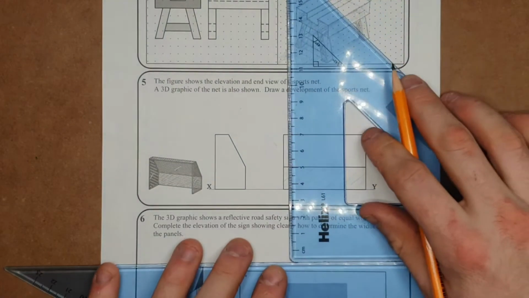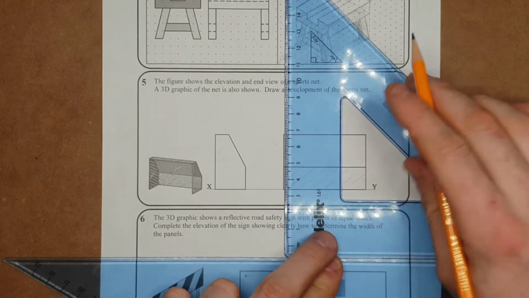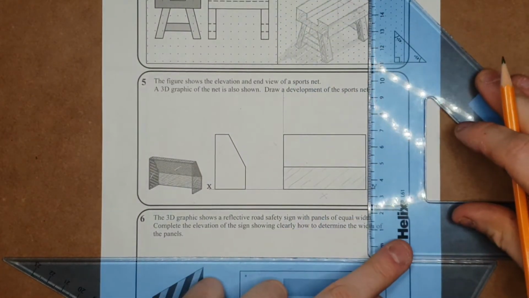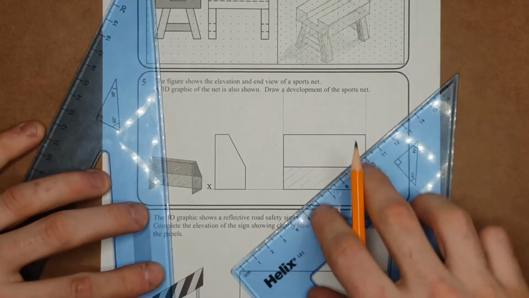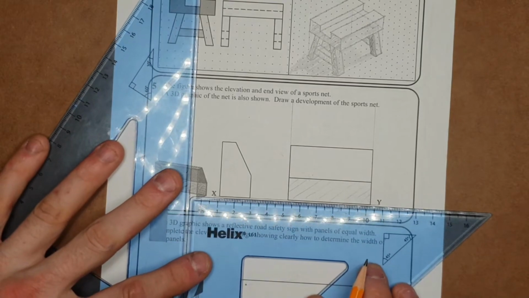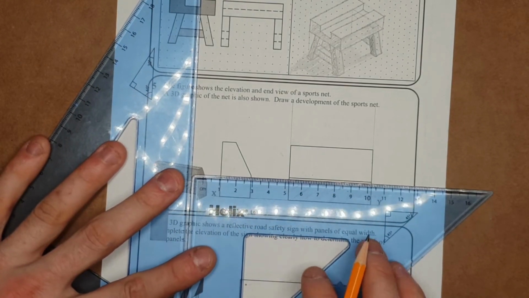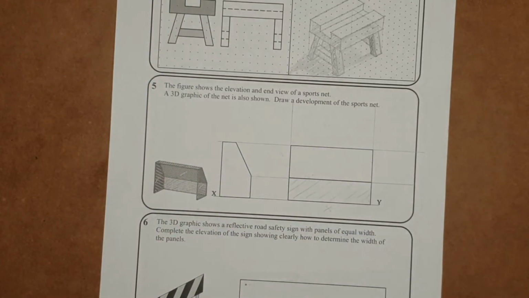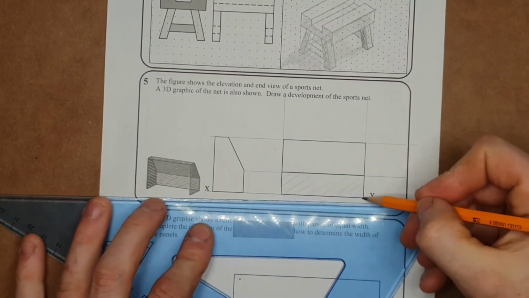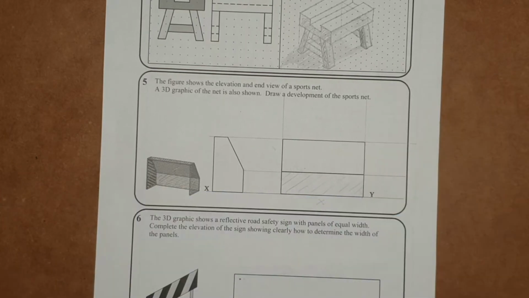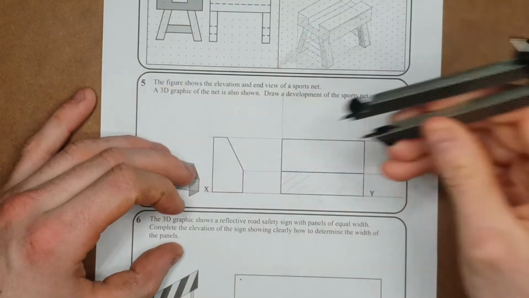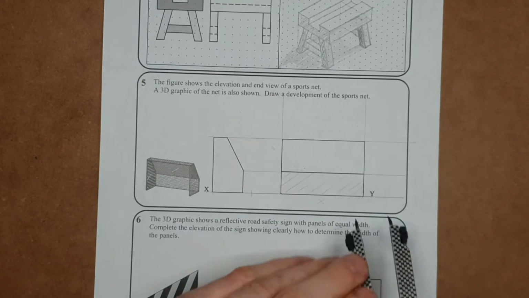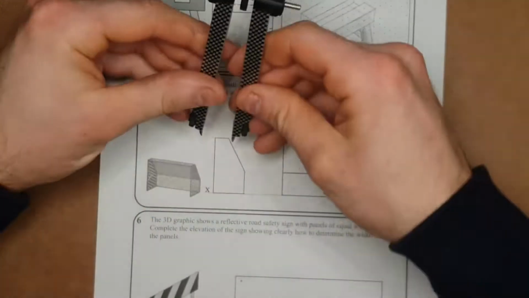A little bit of sliding set squares to get going. I'll just draw some extra projections up and also across. I should have also drawn the XY line, extended that through. Start off with the left and right sides, each one being the same depth, on the bottom and on the top.